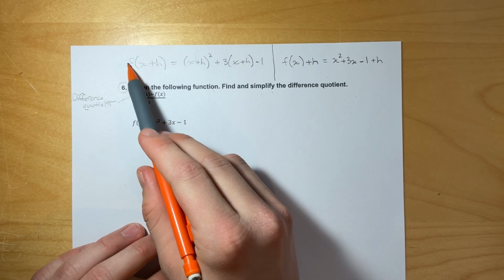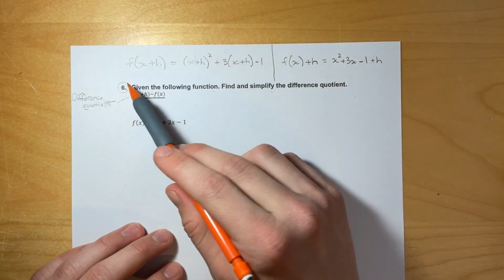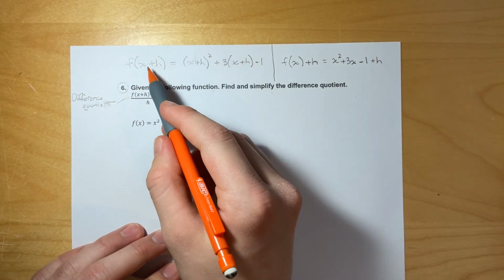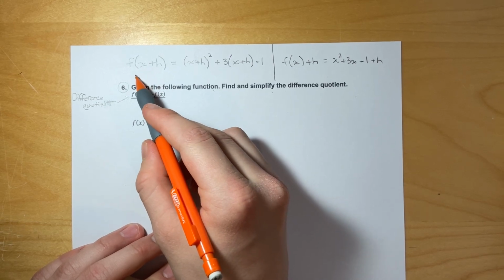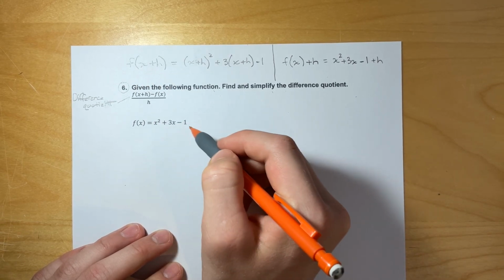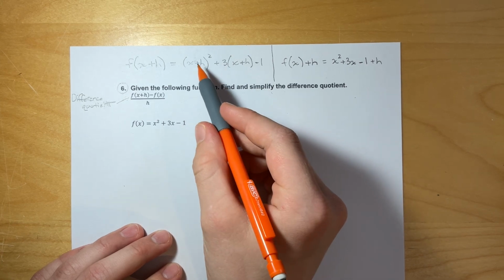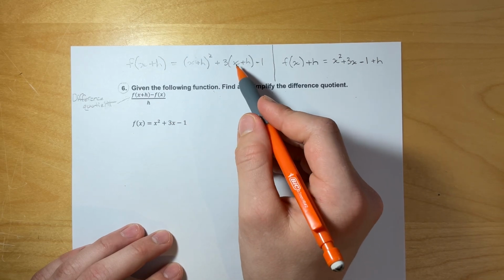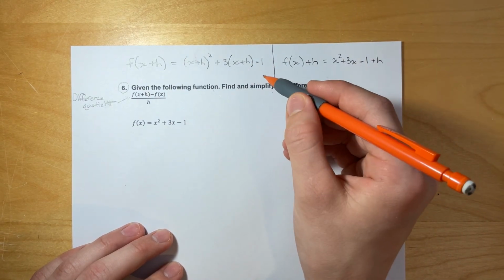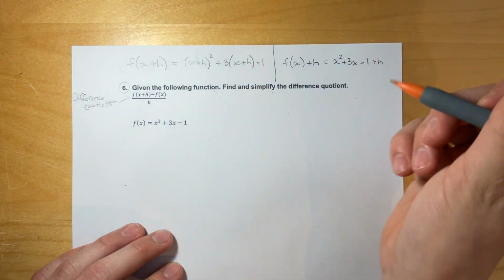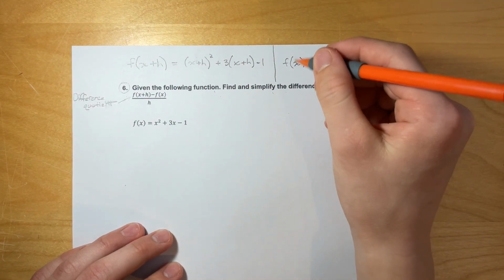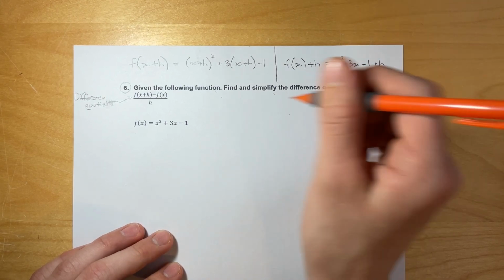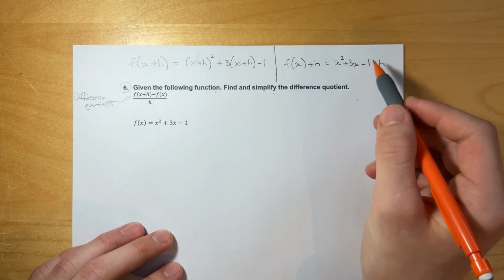we have to look at f of x plus h and the difference between this and f of x plus h, which is out of parentheses. So first, if we substitute this f of x plus h into our function here, this is our function, we would get (x plus h) squared plus 3(x plus h) minus 1. This is what we would get if we would substitute. On the other hand, if we got f of x plus h, we would just get x squared plus 3x minus 1 plus h, and then if we minus f of x, we're just going to cancel everything.